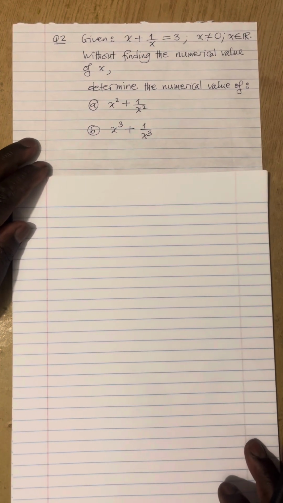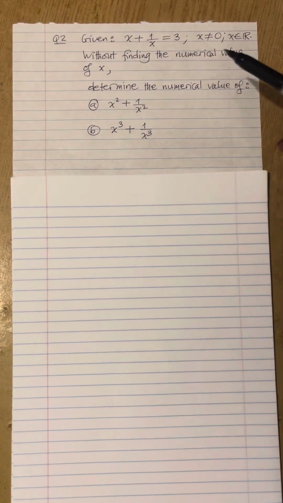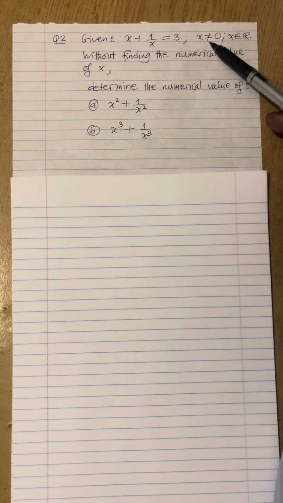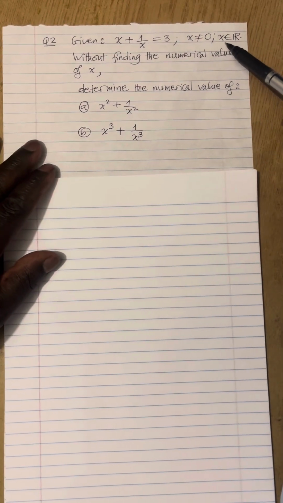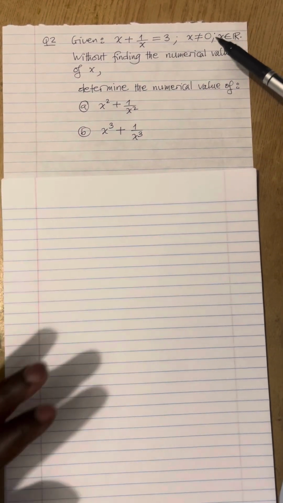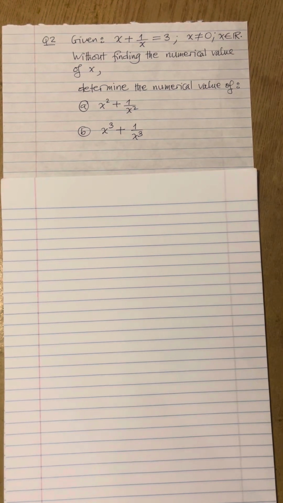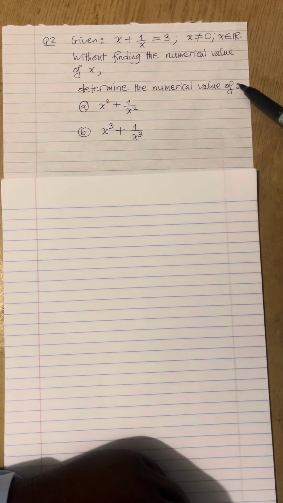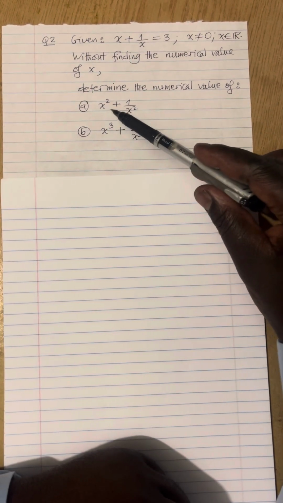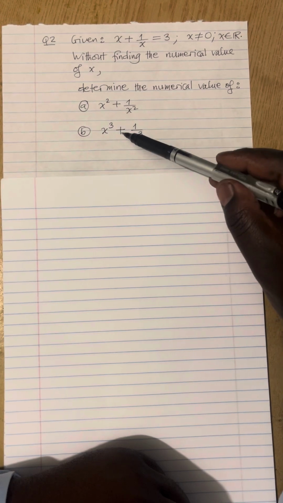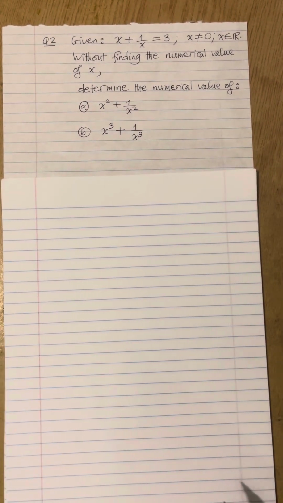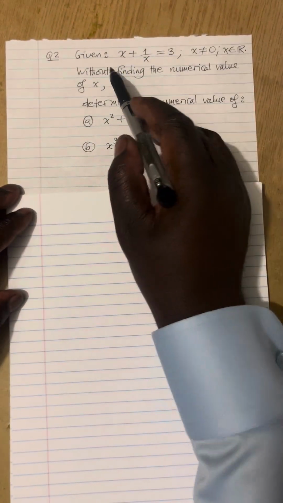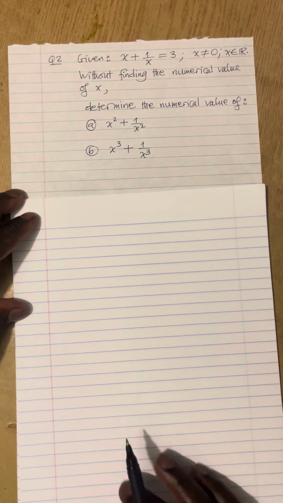Question number 2 says, given x plus 1 over x is equal to 3, and we're told that x is not equal to 0, we are also told that x is a real number. What are we required to find? Without finding the numerical value of x, determine the numerical value of a, x squared plus 1 over x squared, b, x cubed plus 1 over x cubed. Again, this question is suggesting that we have to square both sides of this given piece of information.